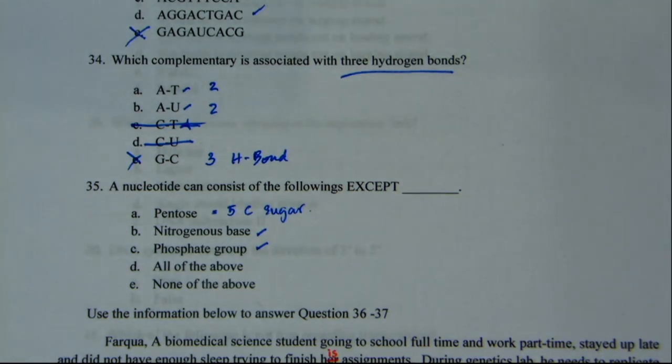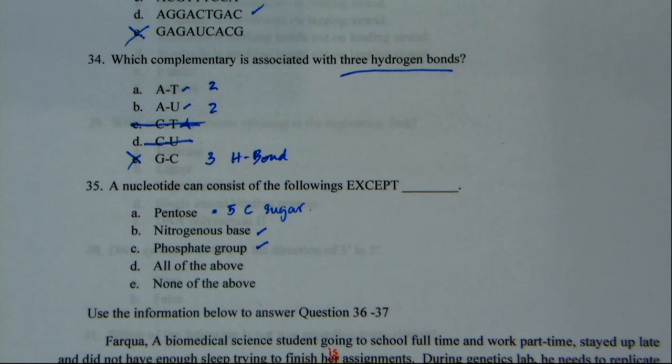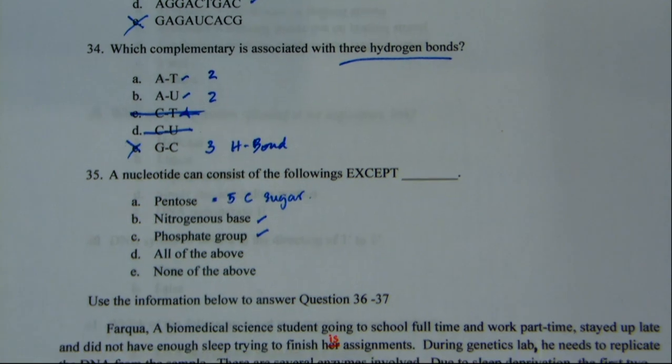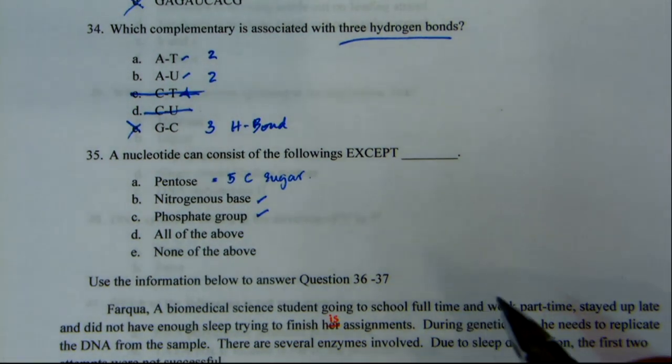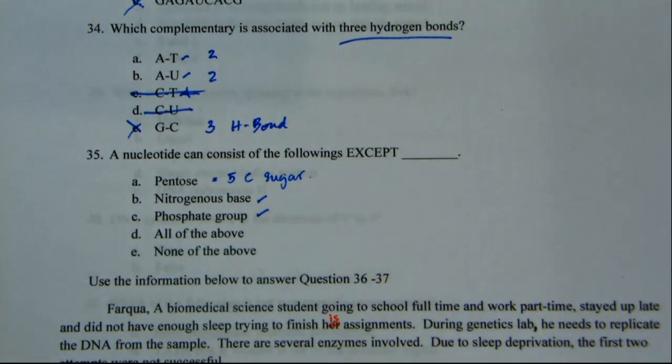I don't think she's going to go into detail and ask you why, because it's not much biology, okay? But you just need to know that C and G has 3 hydrogen bonds, AT or AU has 2, okay? All right. Did I make myself clear on that?